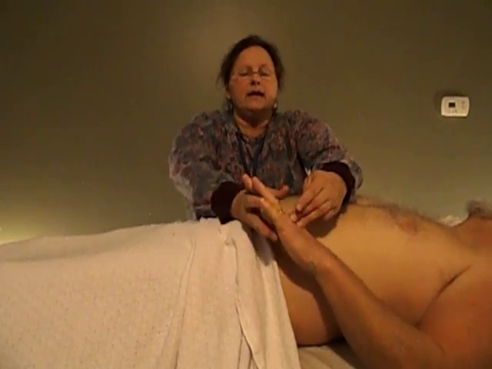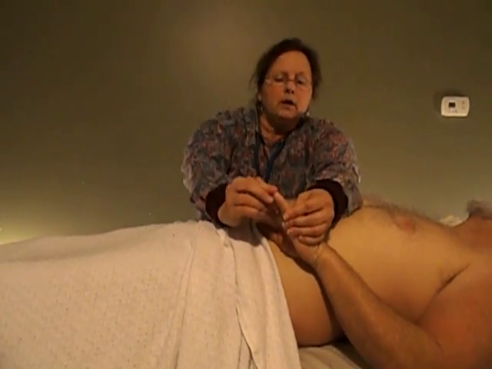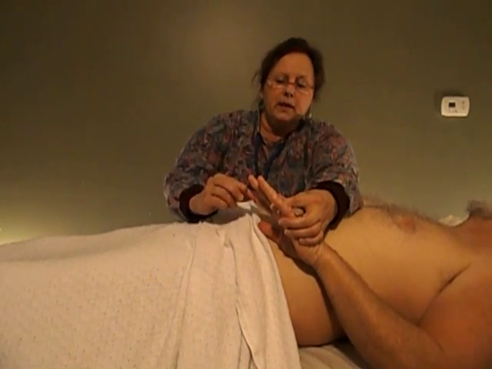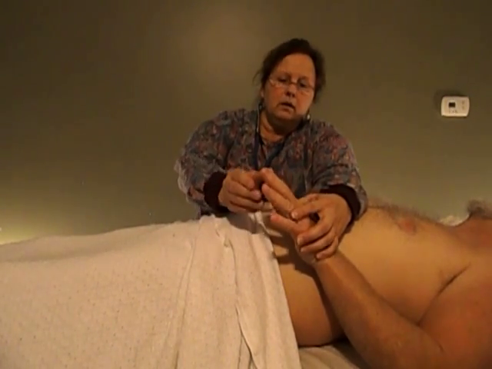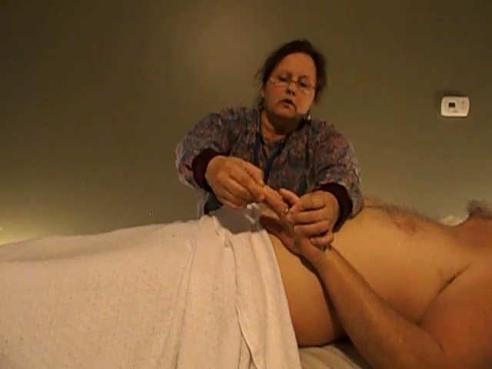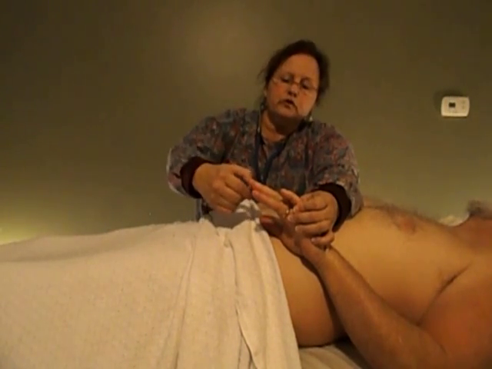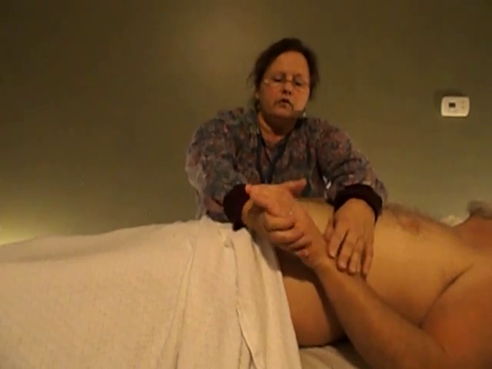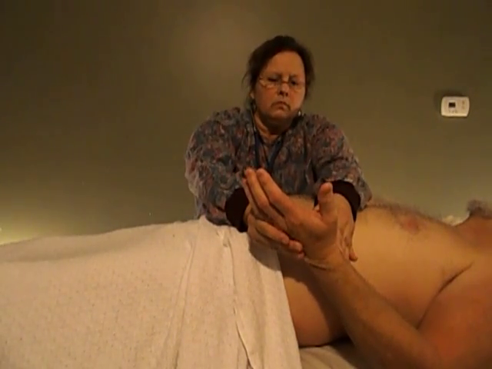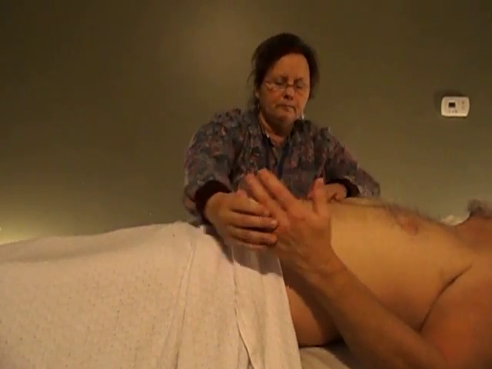I'm going to come over to this side now, and again, observing the fingers for clubbing. And things look normal there. Check my capillary refill, which is good and brisk. Hand is warm. And he has a good pulse.